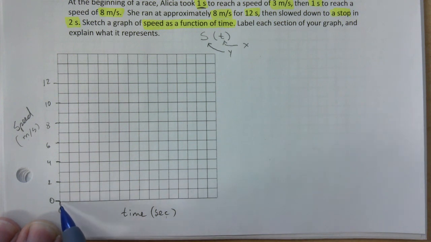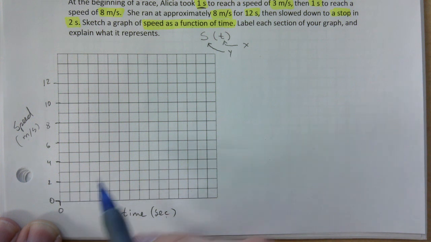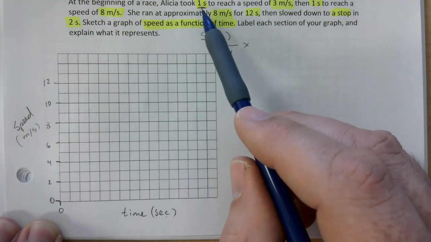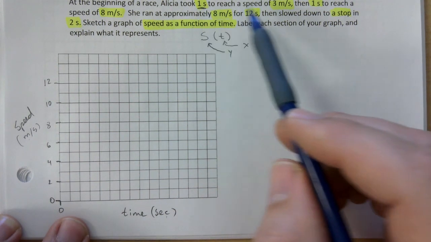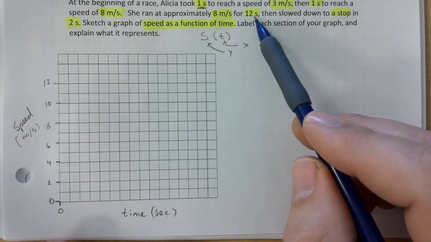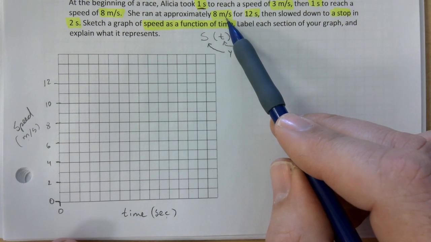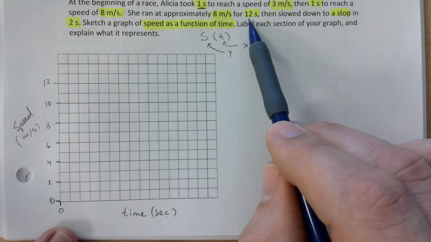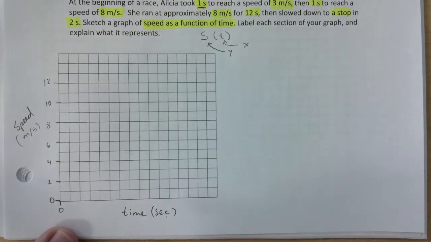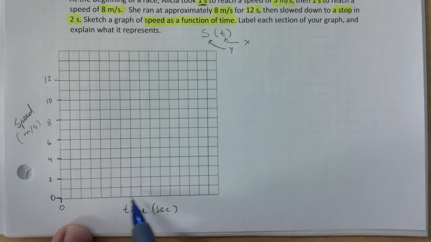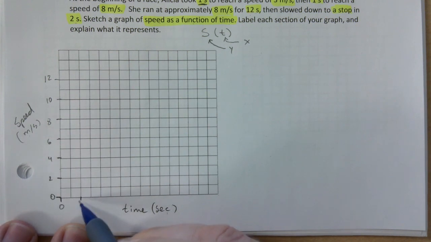Okay, and then over here, time. We have to see how this pans out, right? Because it took 1 second to reach a speed of 3, and then another second, so that's 2 seconds. And then you spend another 12 seconds at that, and it took you another 2 to get to a stop. So 1 and 1 is 2, plus 12, that's 14, plus 2, that's 16. So you need to account for 16 down here. So let's see, 2, 4, 6, 8, 10, 12, 14, 16. It works out perfectly. So I'm going to mark every other one.